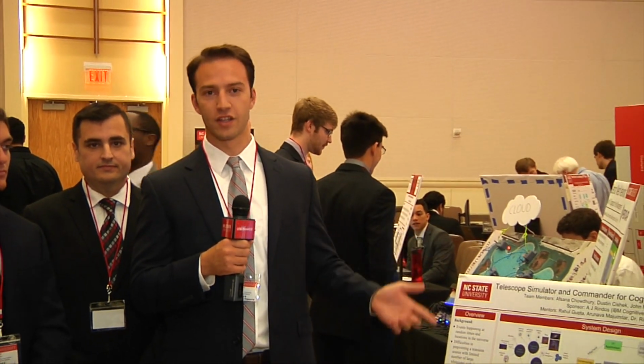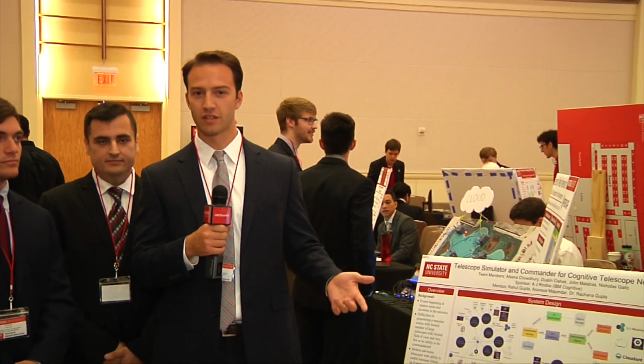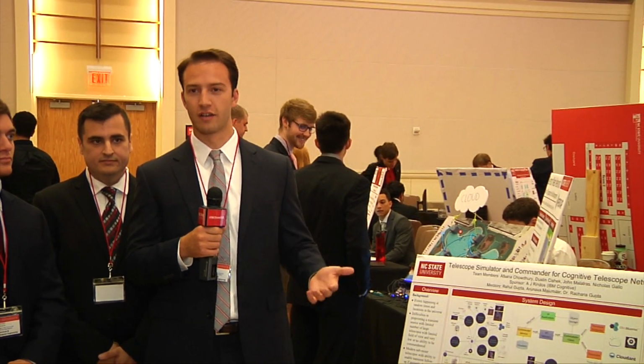So we built the commander and the simulator that will essentially allow AI and users to directly command and maneuver telescopes that are not currently internet connected. There were basically three parts in our project. One was the UI application, which the user would be talking to. And then for the back end of the project, we had the commander service and the commander device.